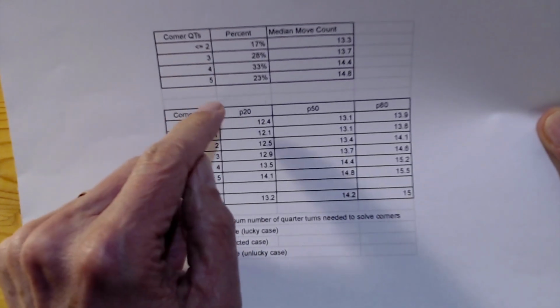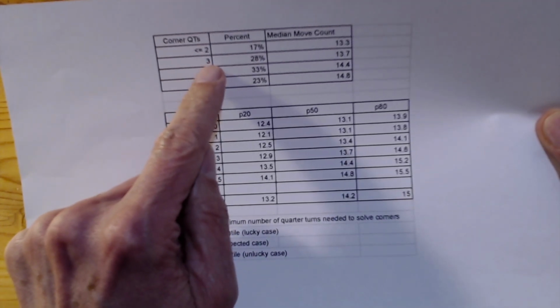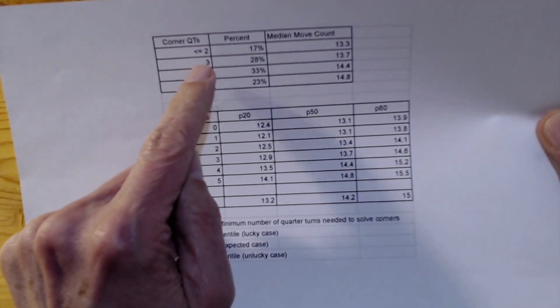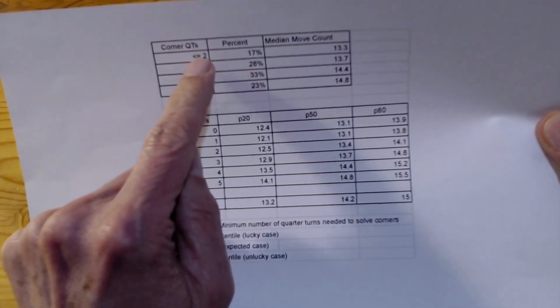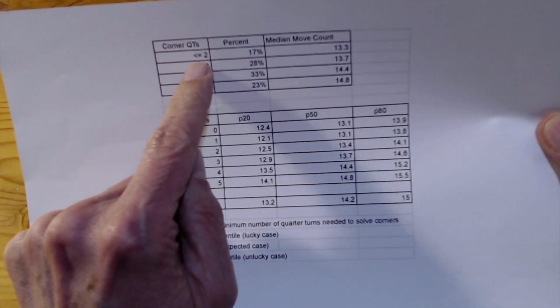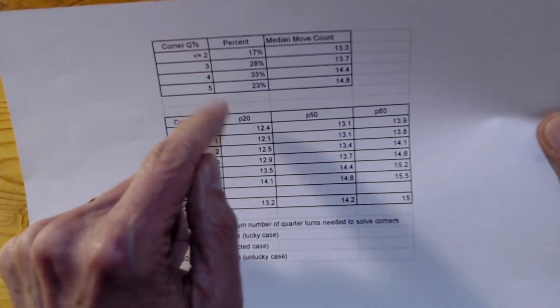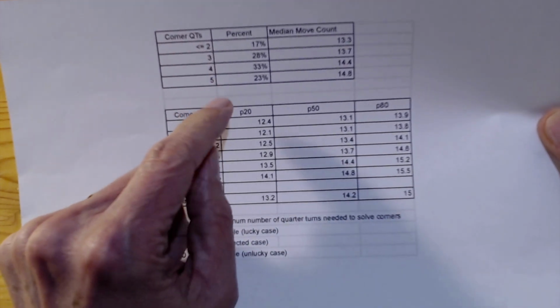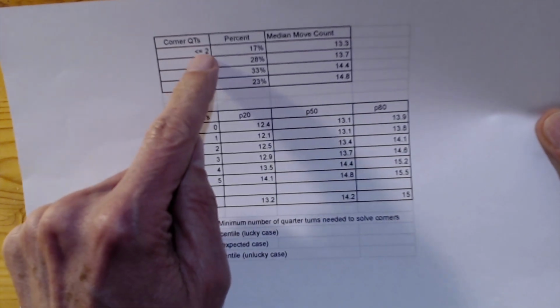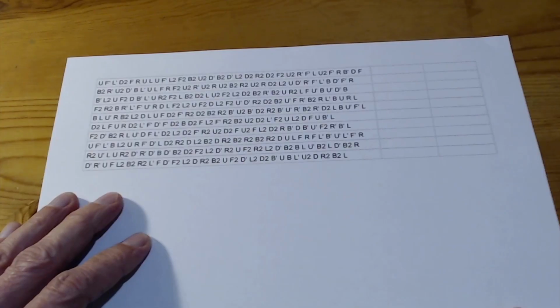But what those statistics also show is that 2/3 of these 3 quarter turn cases are actually just 1 quarter turn away on the normal or inverse scramble from being a 2 quarter turn case. And 1 in 6 of these 4s are immediately simplifiable to a 2 quarter turn case. So I'm just going to go through some scrambles and show how I recognize which of these can be reduced to 2 quarter turn cases.